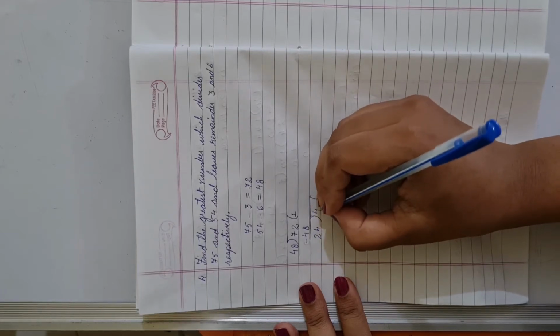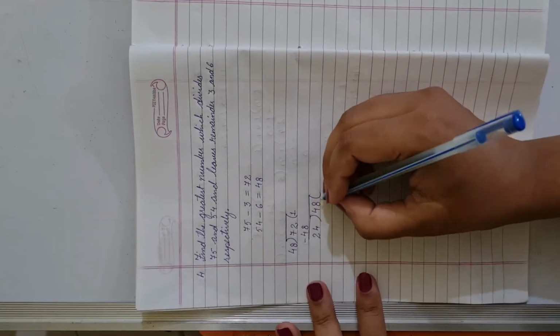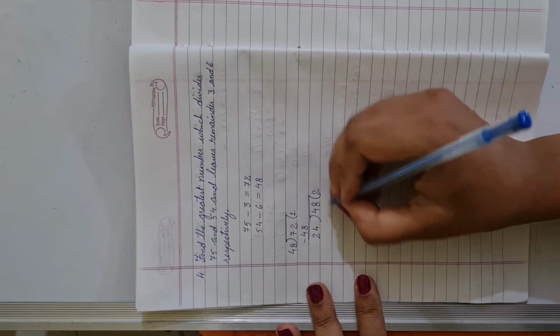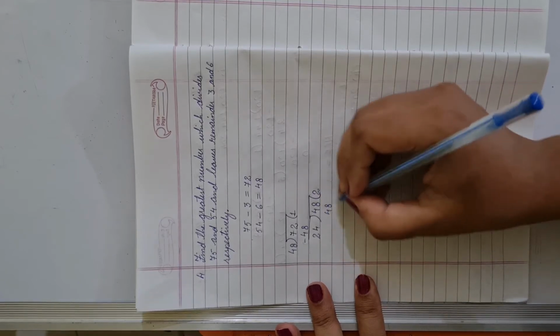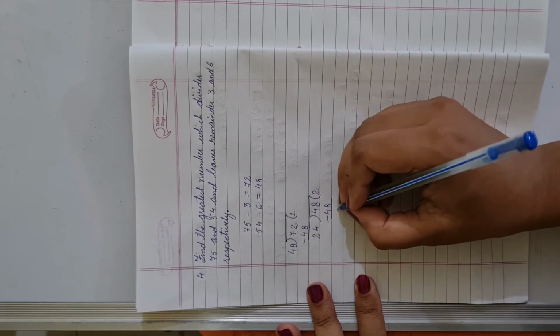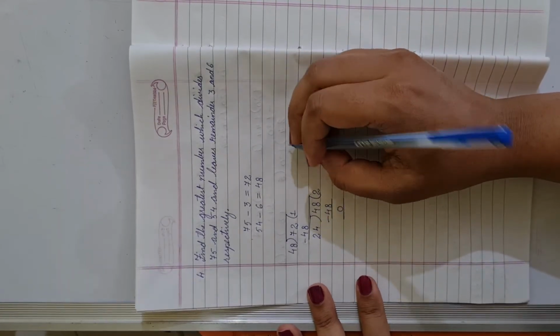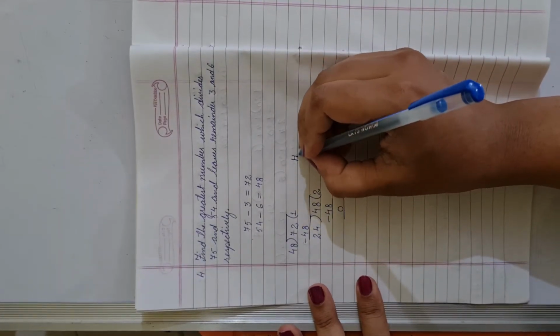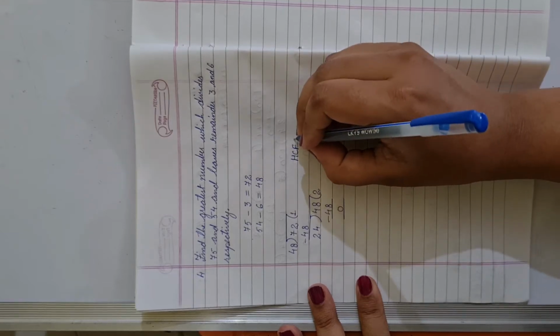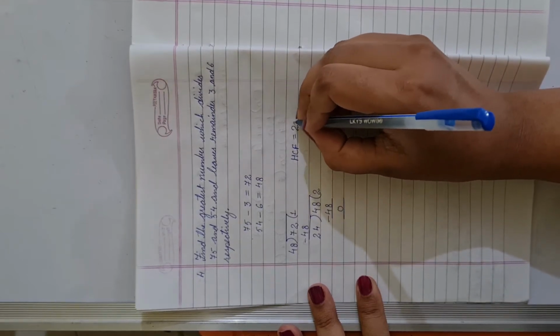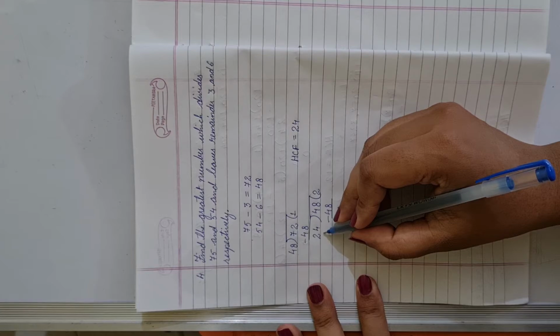Now get 48 as your dividend. 24 two times is 48. Subtract and you will get your answer. So your HCF will be 24.